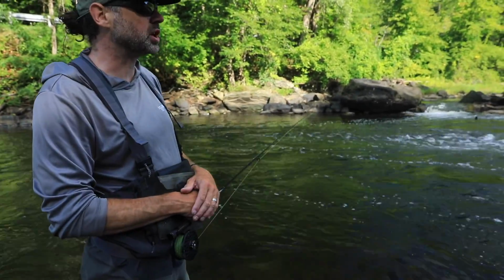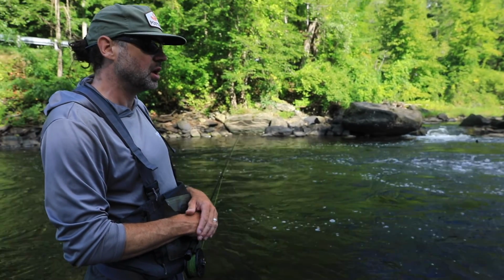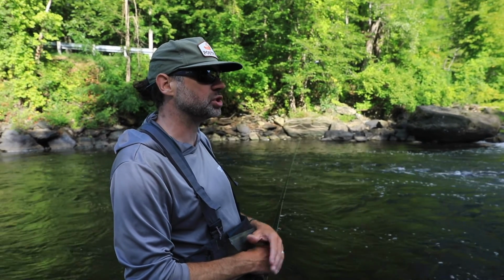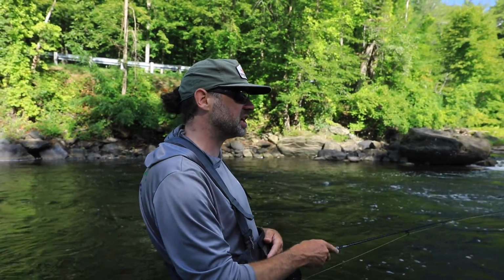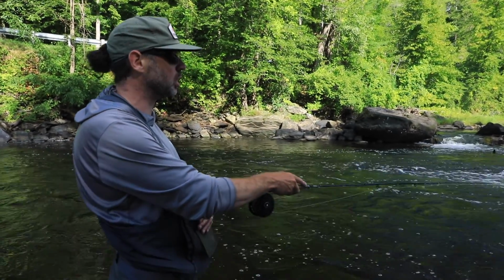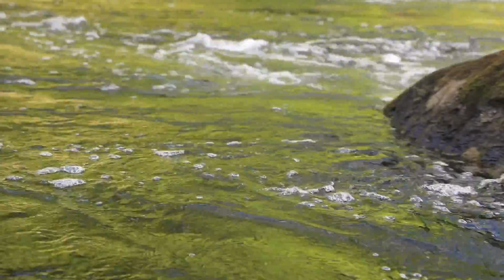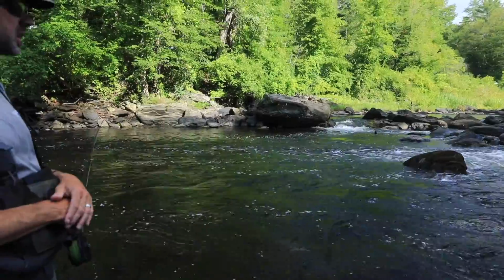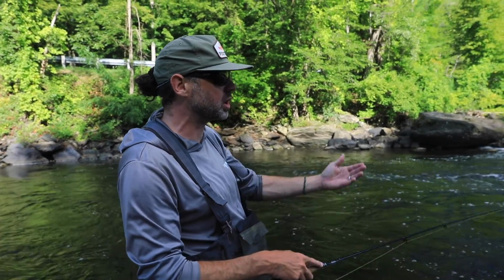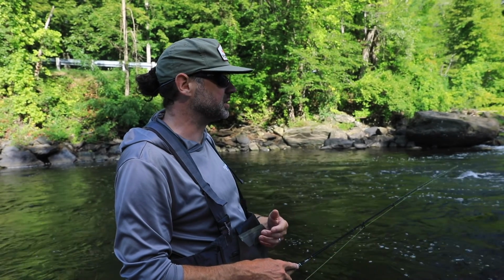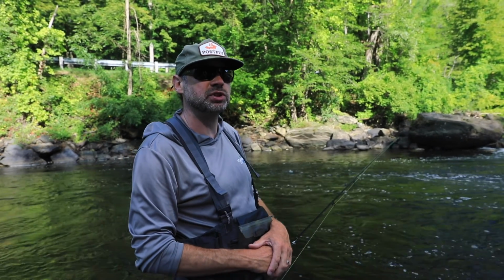We also mentioned structure a little bit here. Structure is any place that is obstructing the water where a fish can sit in more calm water. Again, the prime example is this rock right here in front of us, and that water we've talked about right behind it. Great spot for a fish to be held up in some slower water so it doesn't have to work as hard. So when you're approaching water, if you can find a combination of structure, great bubble lines, and seams, you're going to have a lot of success fishing for trout.